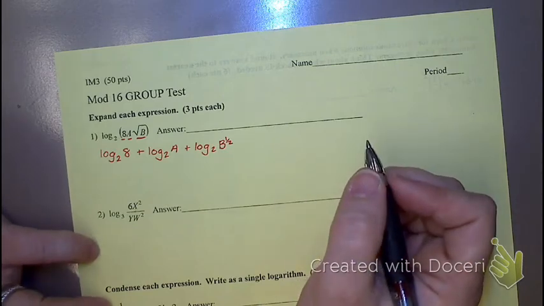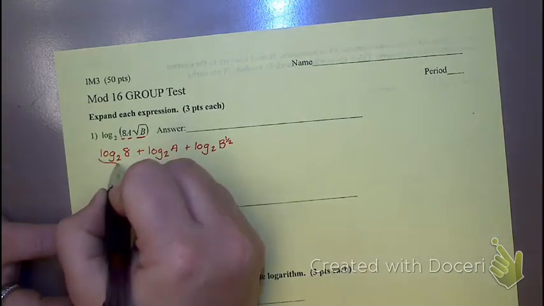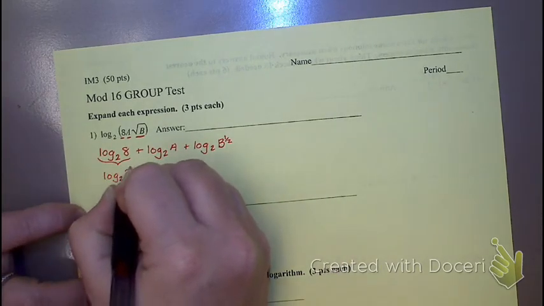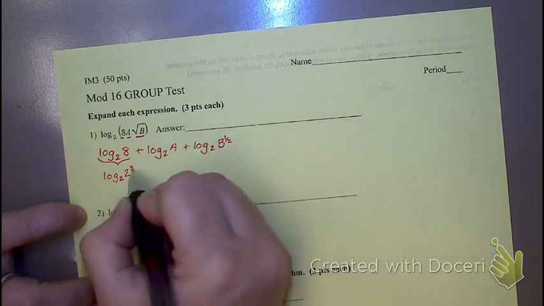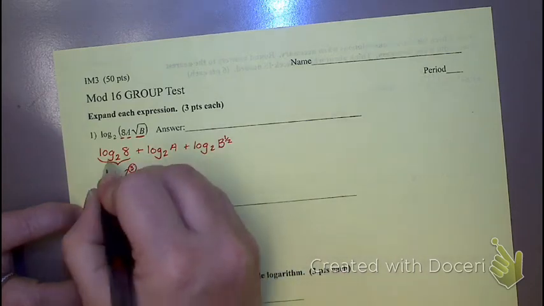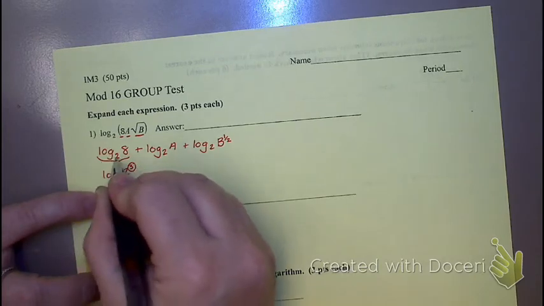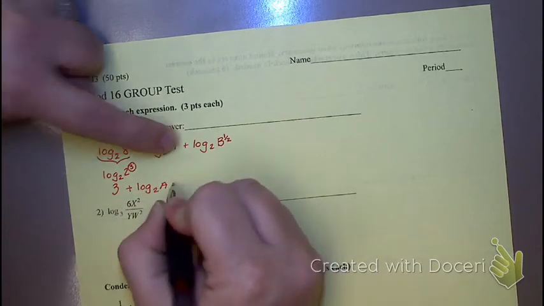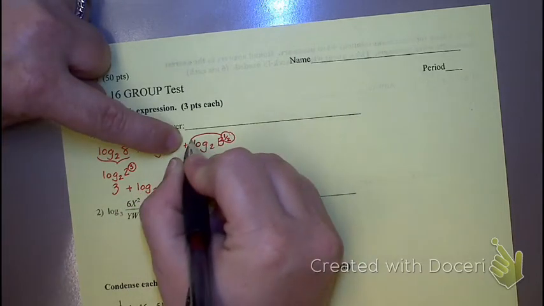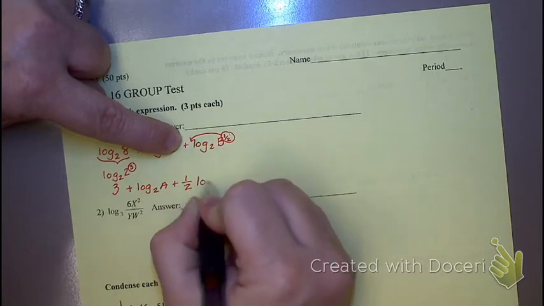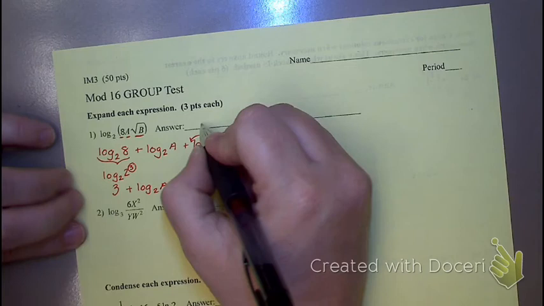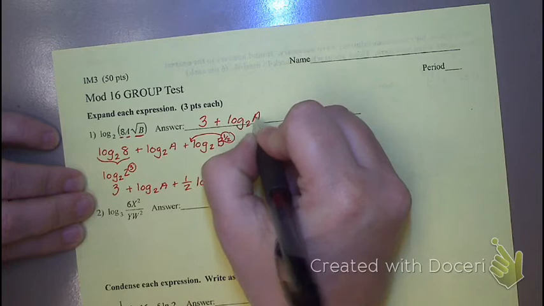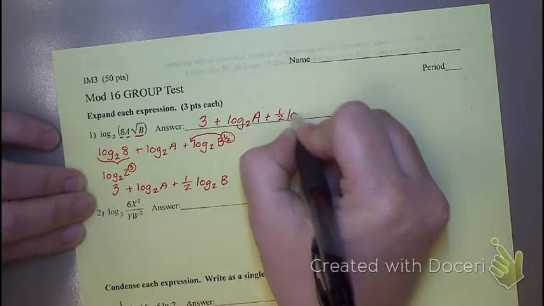So in my next step, I need to see what I can simplify. Whenever you have logs with numbers, always see if you can simplify those. This one can become log base 2 of 2 cubed. And if we remember our matchy-matchy rule, our answer here just becomes 3. So this whole first log just becomes 3, because log base 2 of 8 is equal to 3. Then I have plus log base 2 of A, and then this exponent I'm going to have to bump back in front, so I get 1/2 log base 2 of B, and that's what I'm going to write on my answer line. 3 plus log base 2 of A plus 1/2 log base 2 of B.